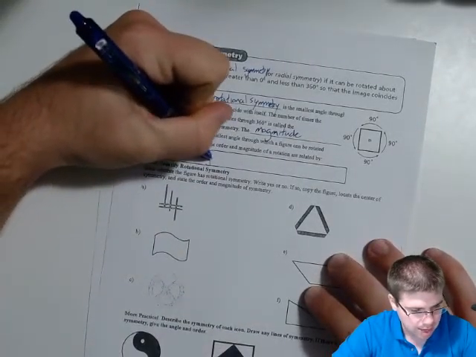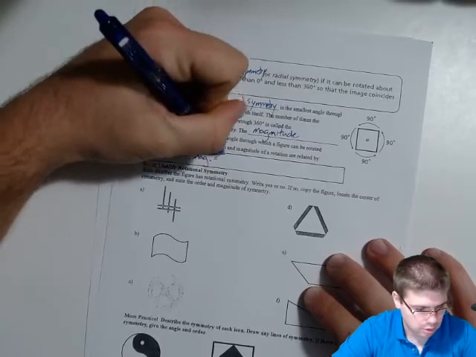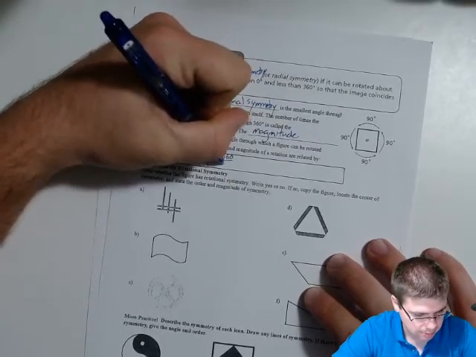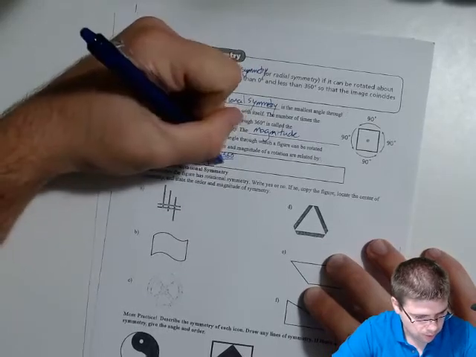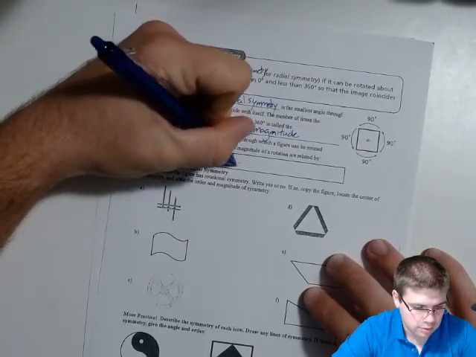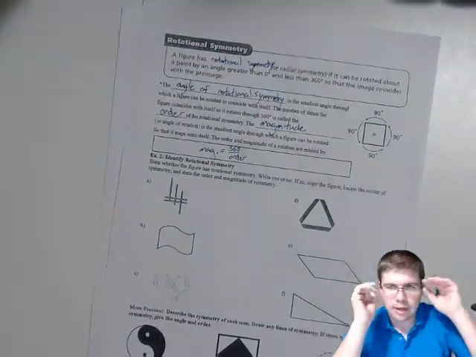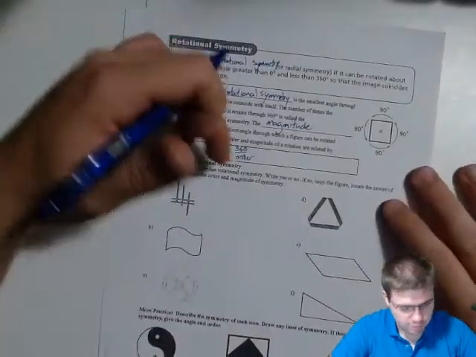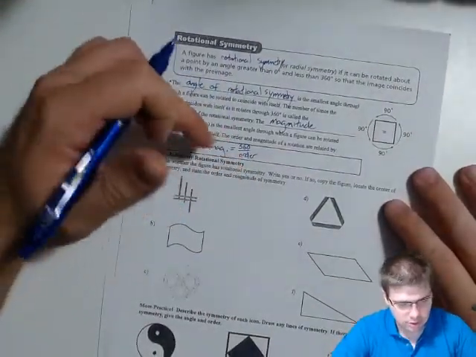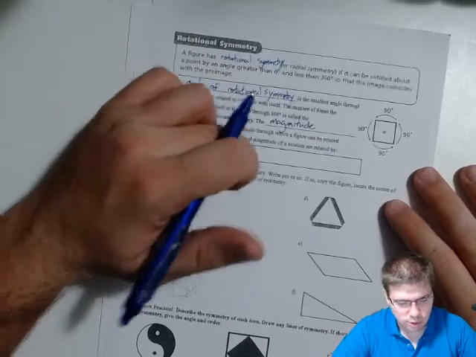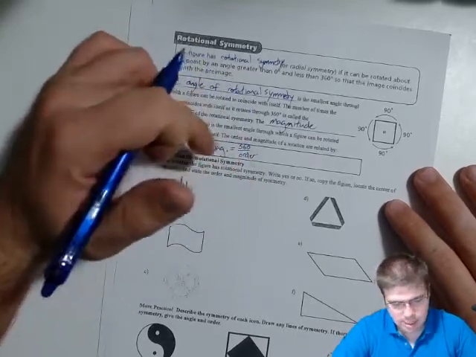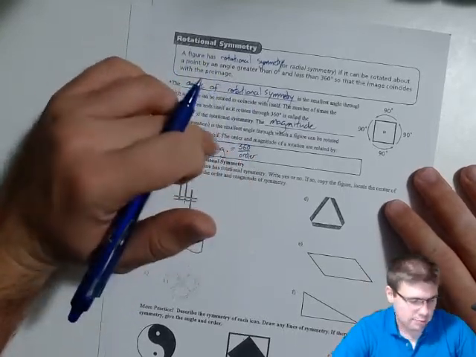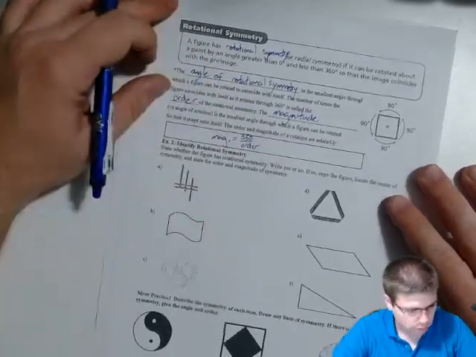So the magnitude is equal to 360 degrees divided by the order. So we can figure out that magnitude from the order, or vice versa. If you know the order, you can divide to find the magnitude. Technically you could also solve this if you know the magnitude to figure out what the order is.